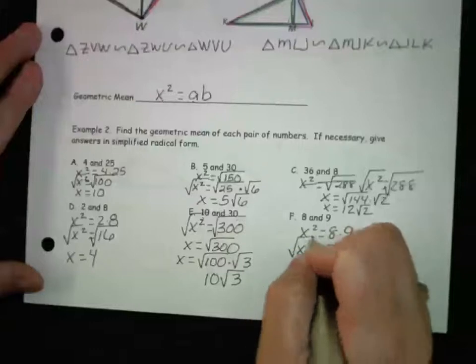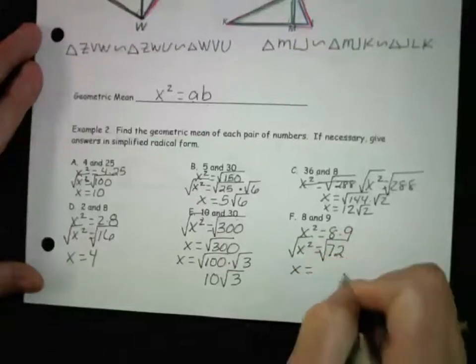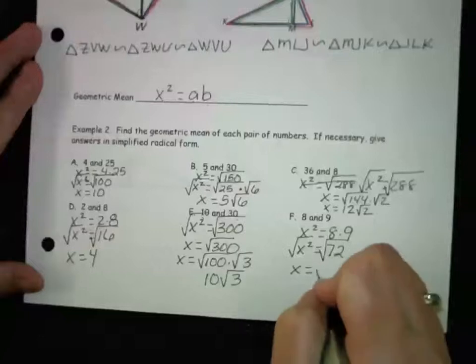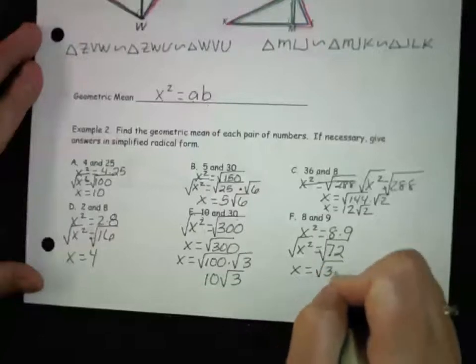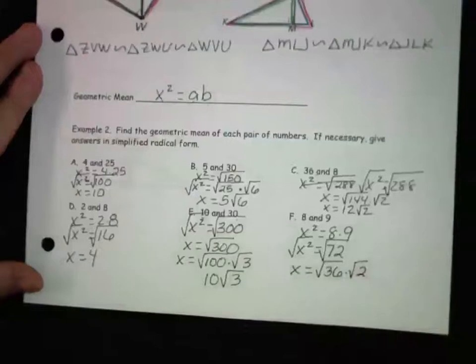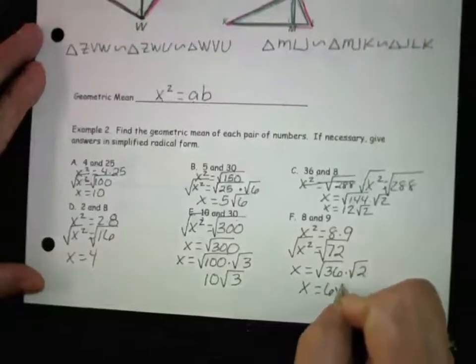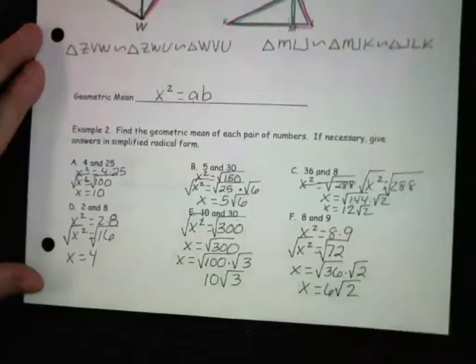And when you take the square root of both sides, I'm going to rewrite that 72 as square root of 36 times the square root of 2. And 36 is now a perfect square, so you end up with 6 times the square root of 2.